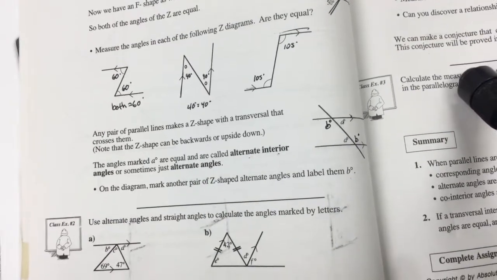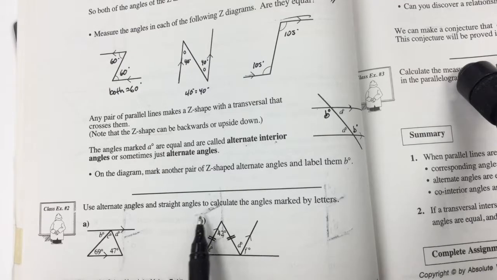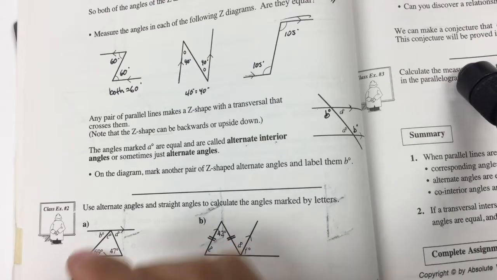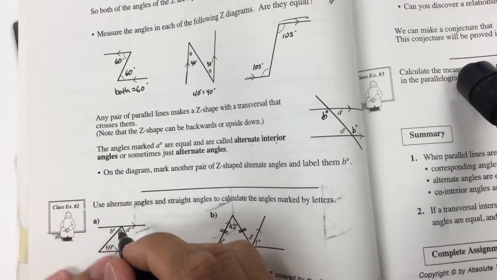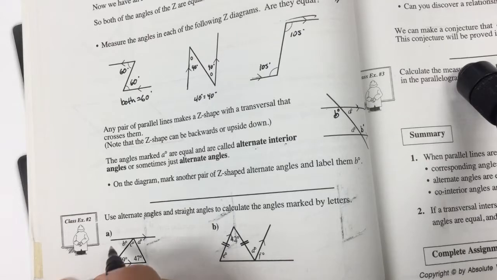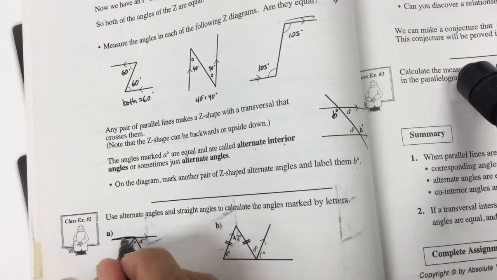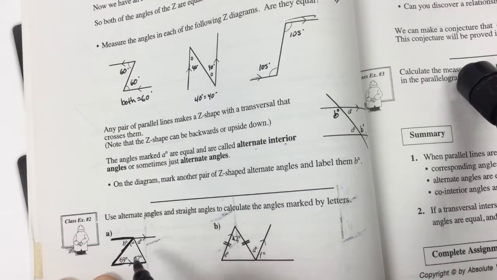We're going to look at class example 2 now. Use alternate angles and straight angles to calculate the angles marked by letters. Okay, so let's see if we have any alternate angles. And remember, with alternate angles, what we're looking for is that Z-shaped pattern. And so I actually have two Zs that I'm looking at. So the first one I'm looking at is right here, and that's with angle B. And so I'm just going to outline it so it's a little darker. This is where the first Z I'm looking at is.